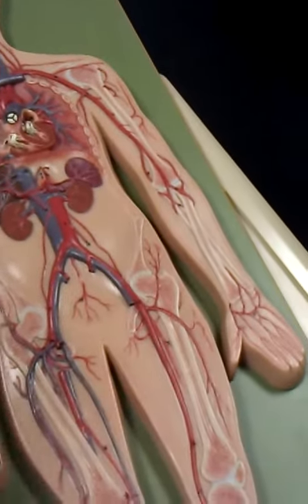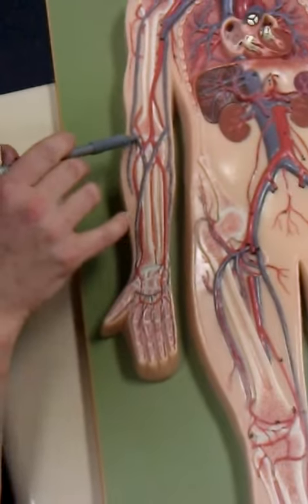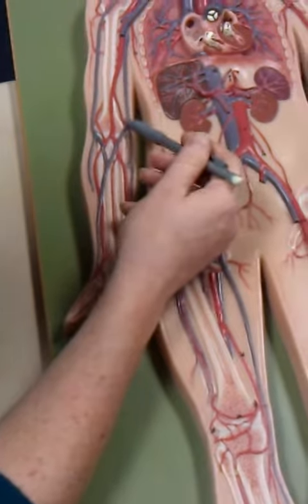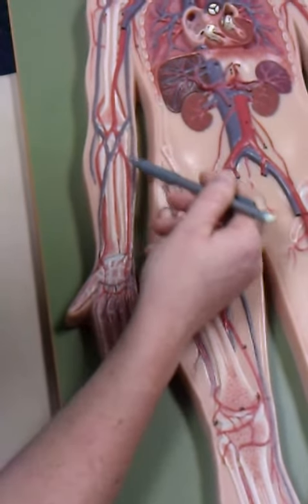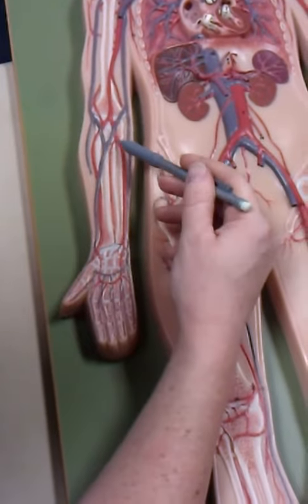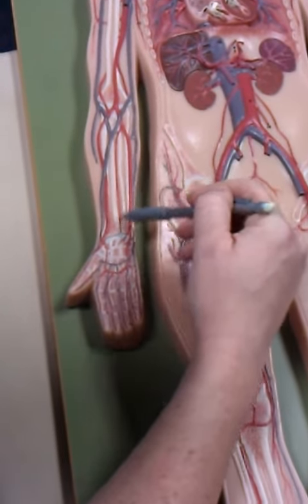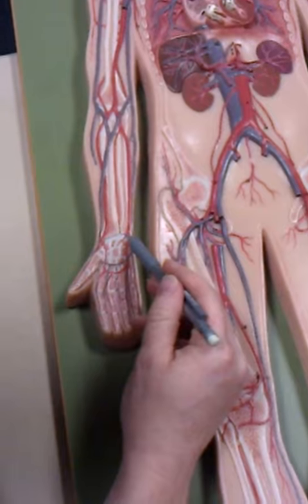So again, we see kind of the same thing of anastomosing around here. We've got the radial collateral with the radial recurrent. We've got the superior ulnar collateral with the posterior ulnar recurrent. We've got the radial and the ulnar here giving off the common interosseous, which is going to give off anterior interosseous. We get down to the hand.